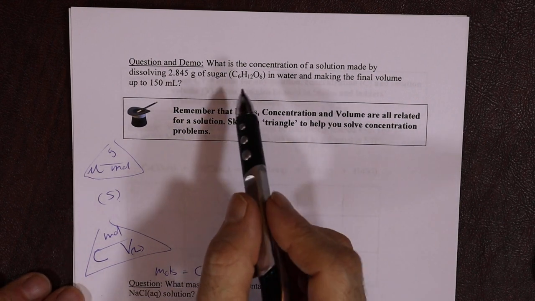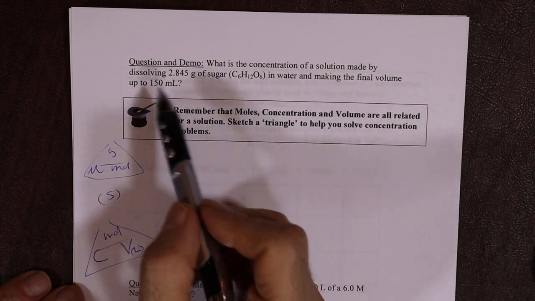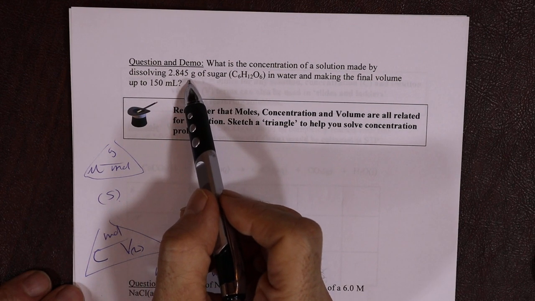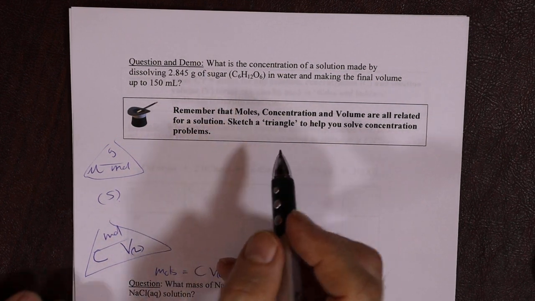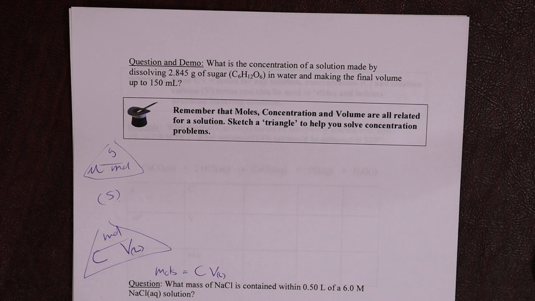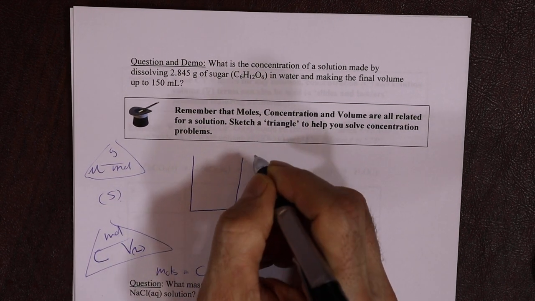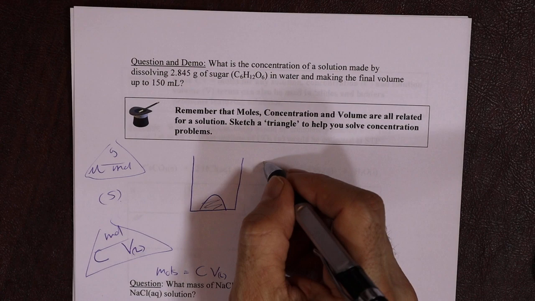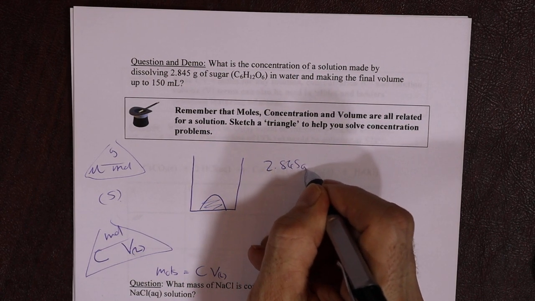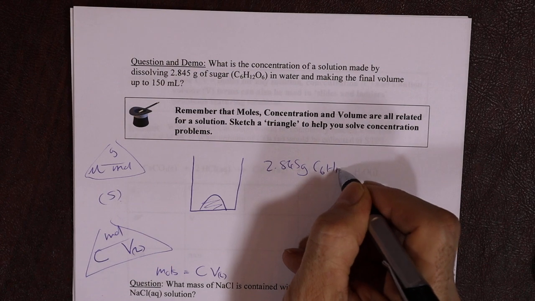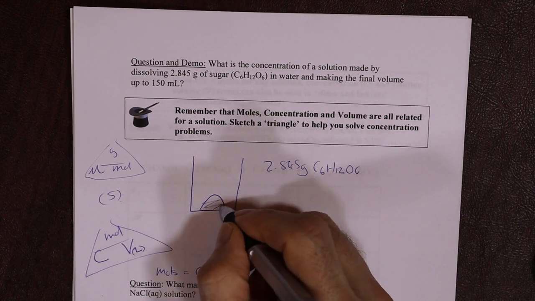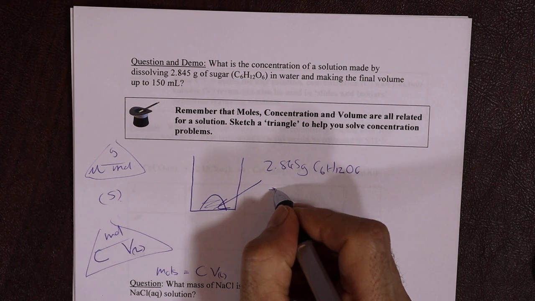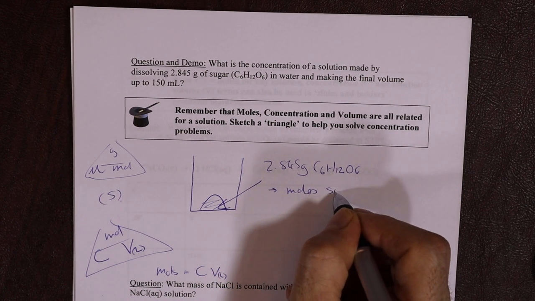So let's look at this. What's the concentration of a solution made by dissolving 2.845 grams of sugar in water, making the final volume 150 milliliters? Now, the good news is we kind of did this before, right? This is called making it up to the mark. So we put our sugar in the bottom of a container: 2.845 grams of sugar, C6H12O6.